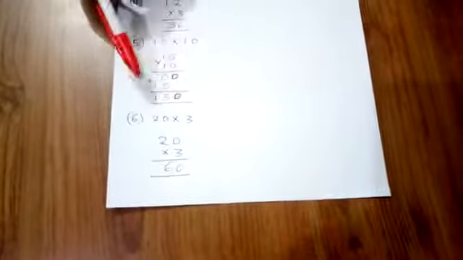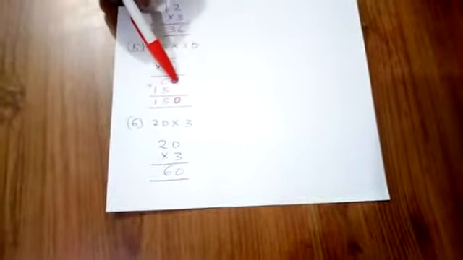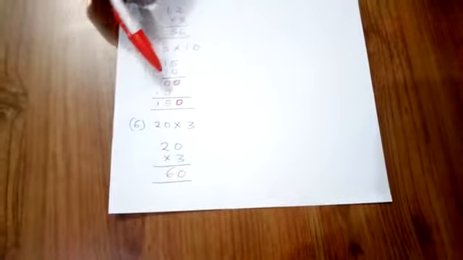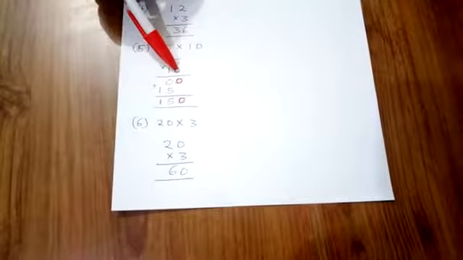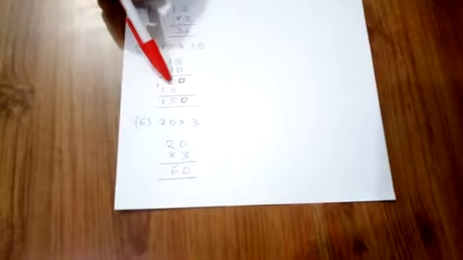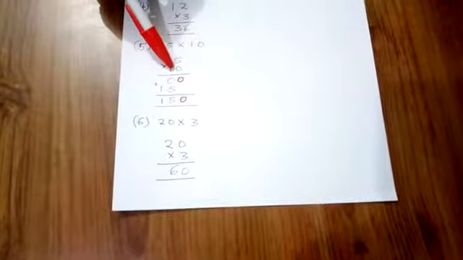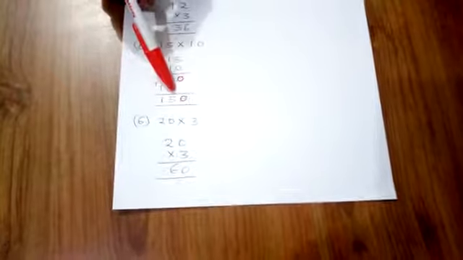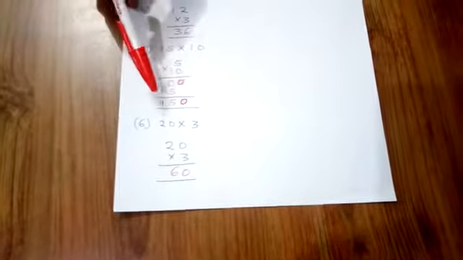Our first group of multiplication is 5 times 0, which is 0. Our next group is 1 times 0, which is 0. Our next group is 5 times 1, which is 5. The next one is 1 times 1, which is 1.